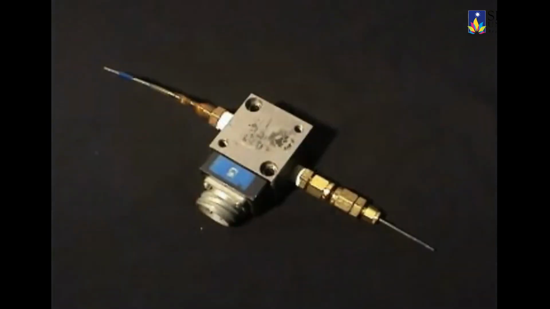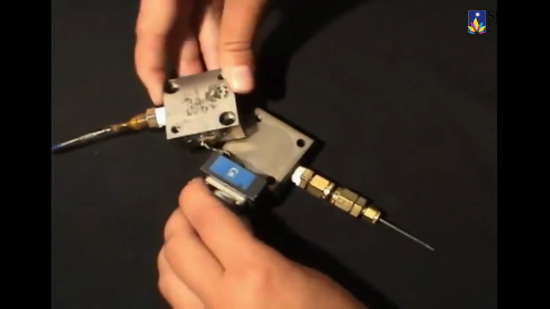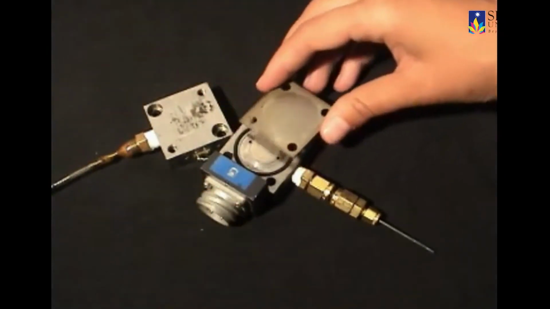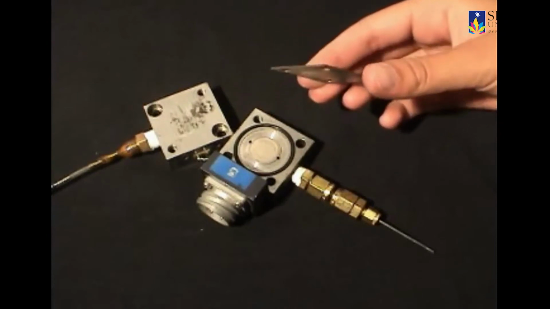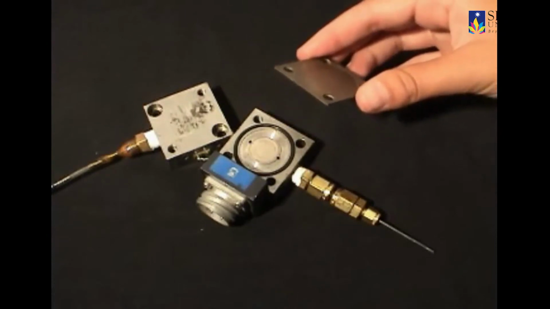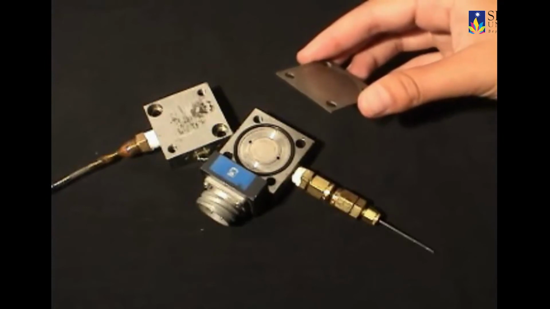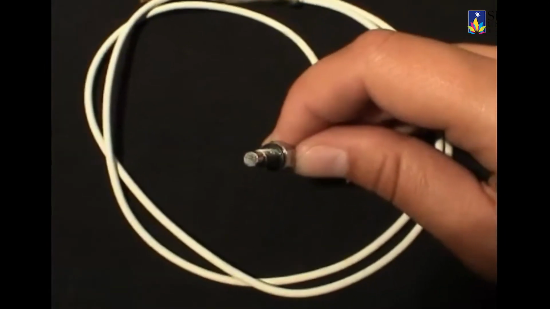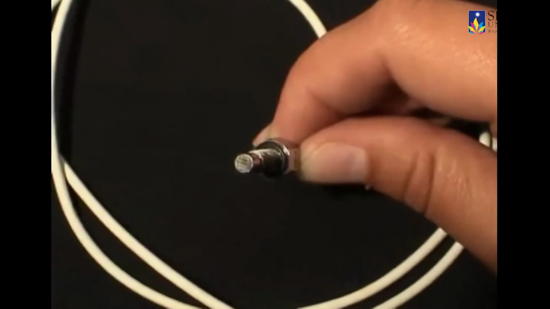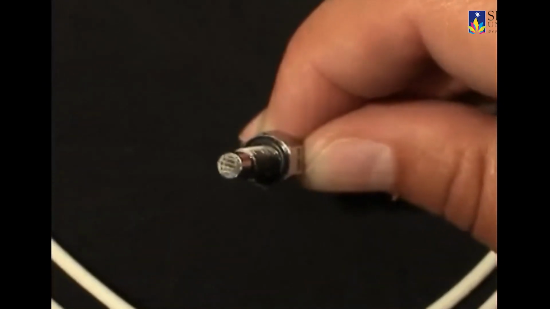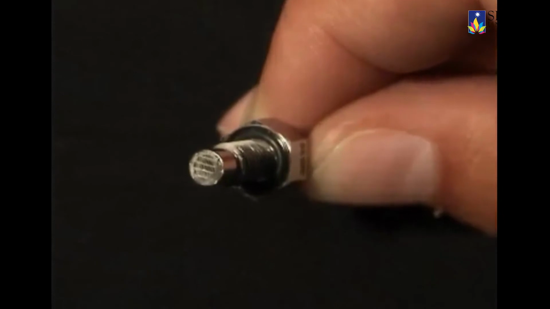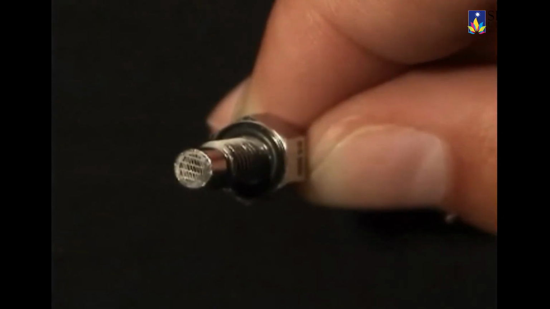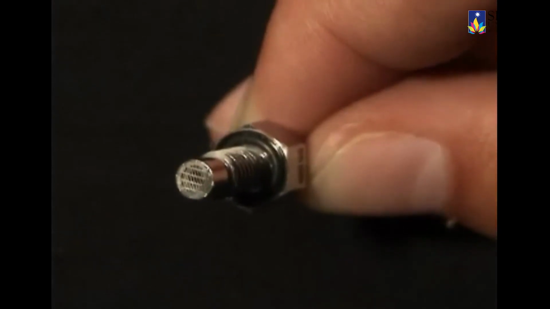There are other instruments to measure pressure, such as this diaphragm-type transducer. A pressure difference across the thin metal diaphragm causes it to flex and changes the internal capacitance of the transducer, which is sensed electrically and converted to a pressure reading. This is a modern piezoelectric pressure transducer. Its tip contains a crystal that responds to pressure changes by generating an electric charge. The amount of charge can be converted to a pressure reading through calibration.